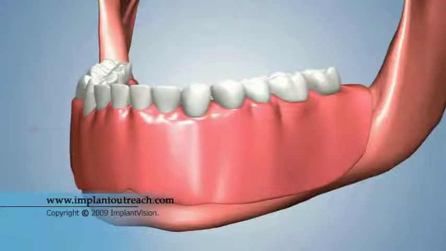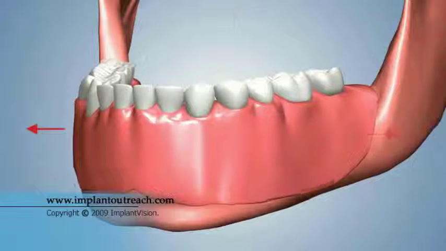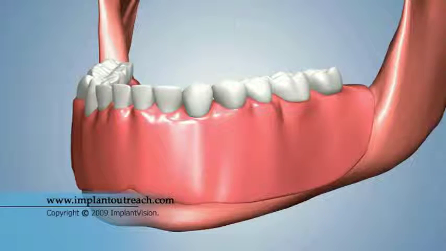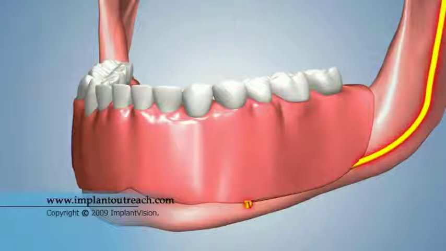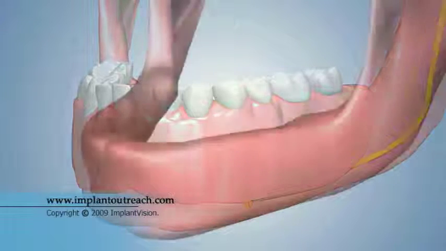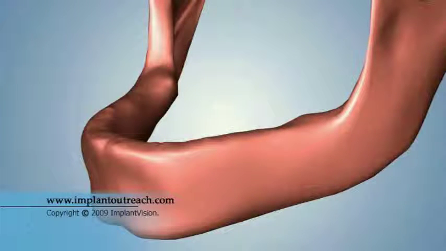The remaining bone may not be thick enough to protect one of the jaw's main nerves from the pressures of biting and chewing. This type of pressure may cause extreme pain and discomfort. The only proven way to prevent or stop bone loss is to replace your natural tooth roots with dental implants.